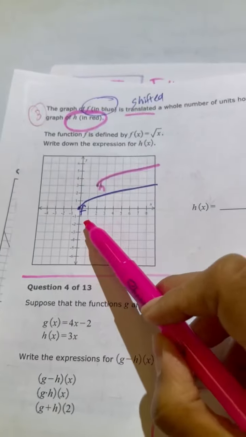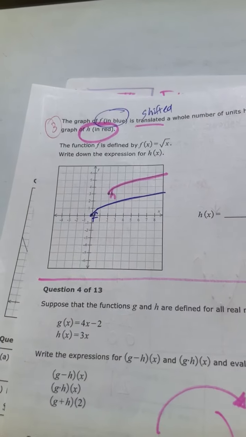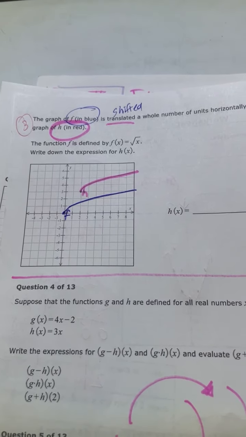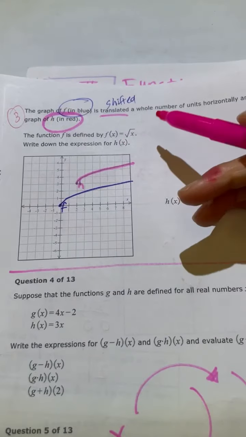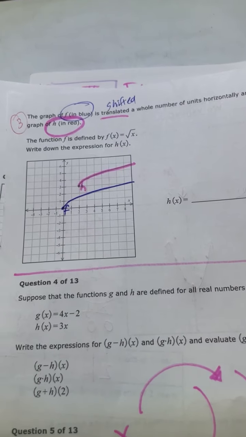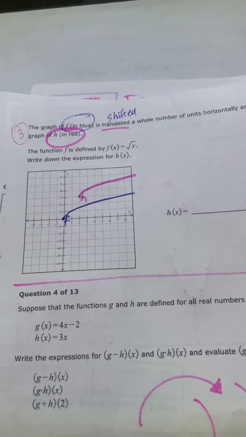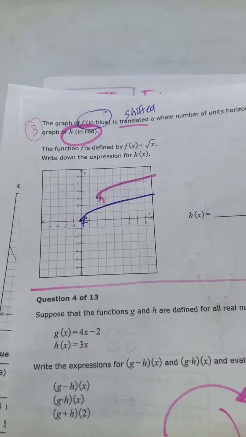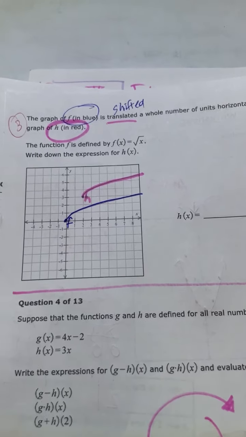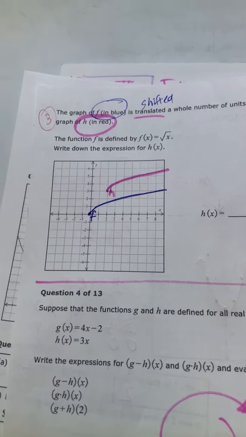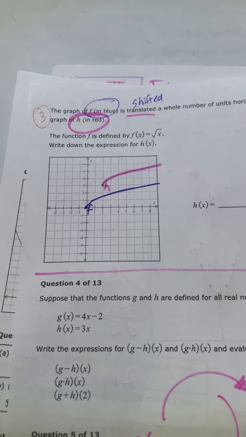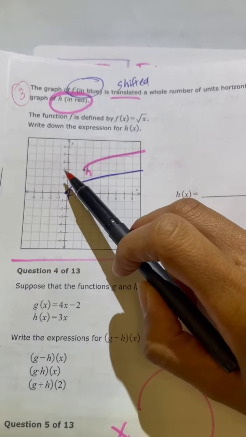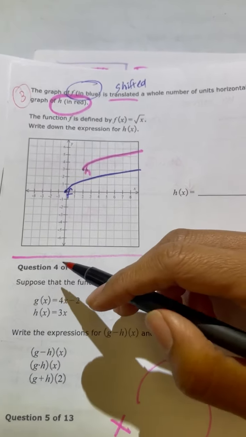So notice that the f and the h are exactly the same shape. Do you guys agree? They're exactly the same shape. So the function is going to be exactly the same, except there's going to be a shift going left and right, or up and down. So there's a shift, horizontal and vertical. So we just learned how to shift things vertically. So when you shift things vertically, if you go up, what do you do? Add, right? If you go down, you want to subtract, right?